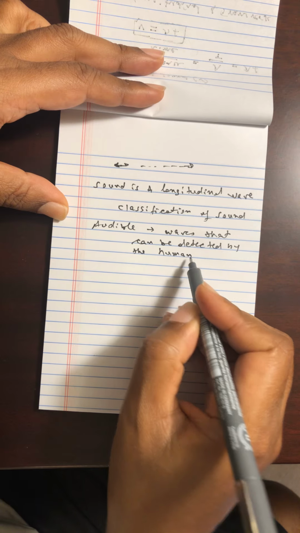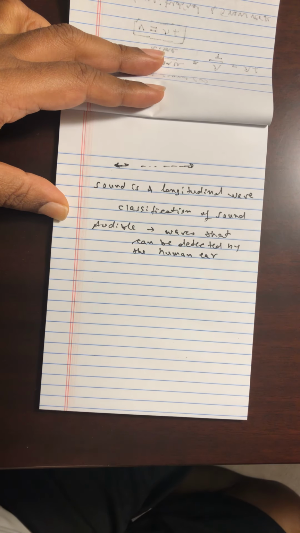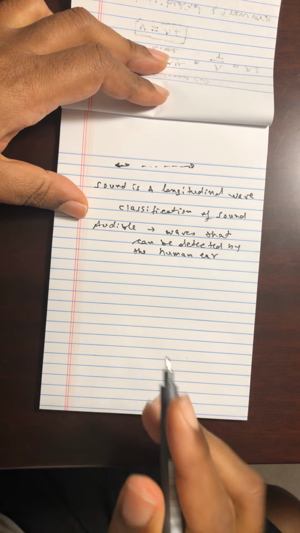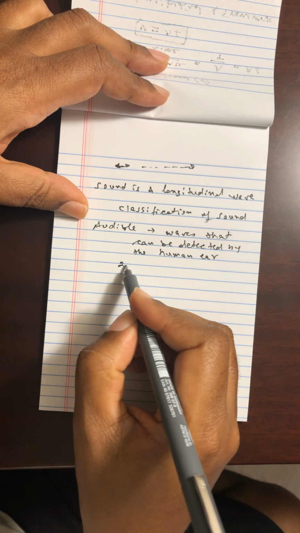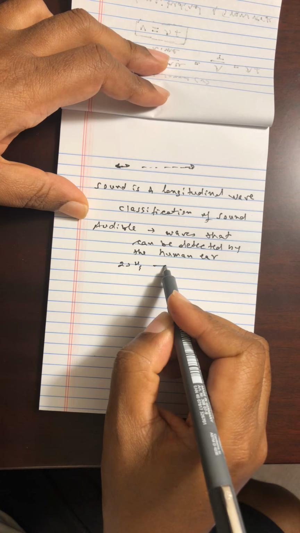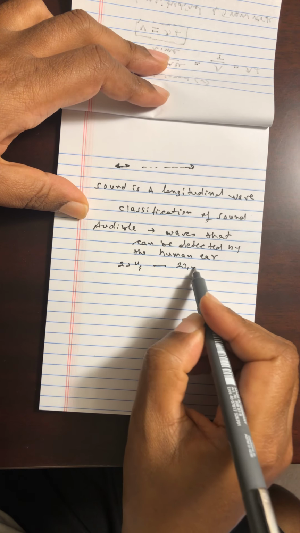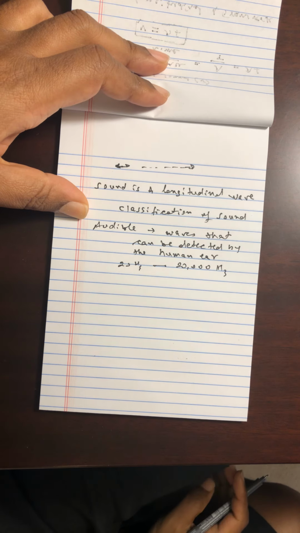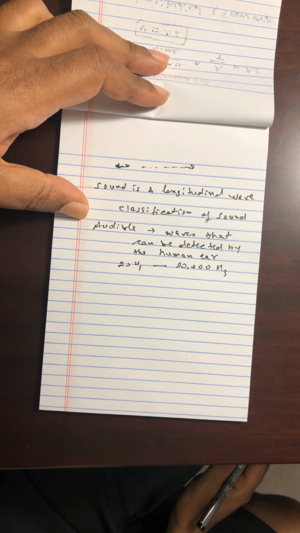Those sound waves that can be detected by the human ear are called audible waves, and the range of frequency for these waves is from 20 Hz to 20,000 Hz. So if the frequency of the sound is between 20 Hz and 20,000 Hz, it can be detected by the human ear.